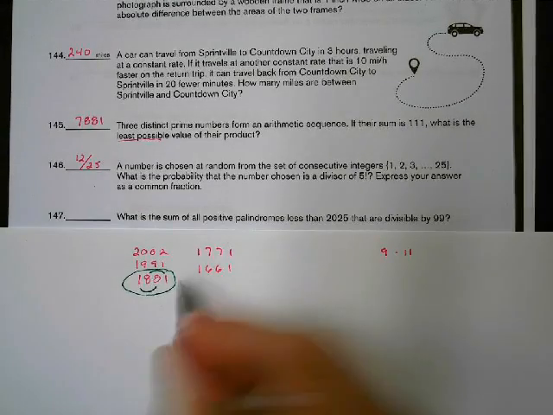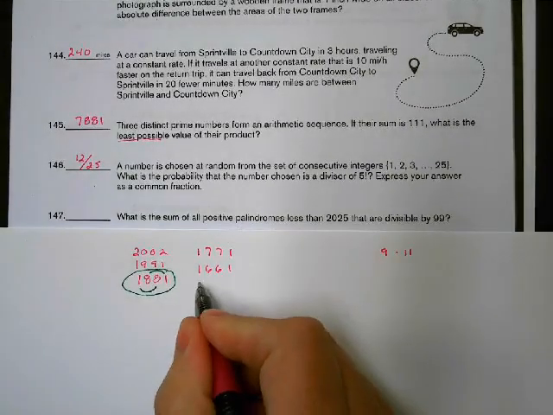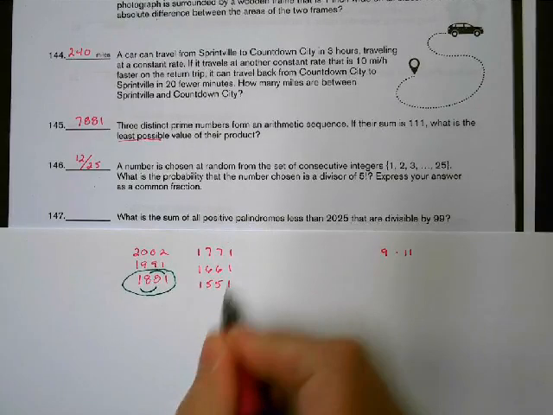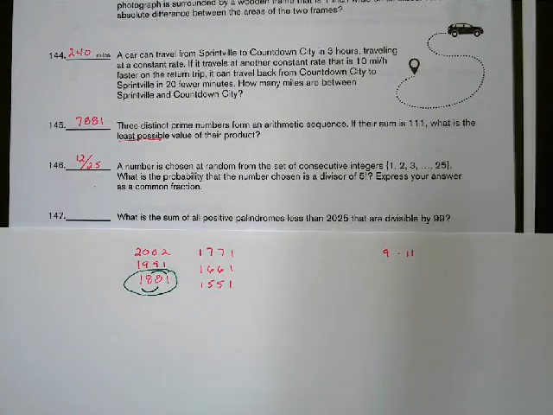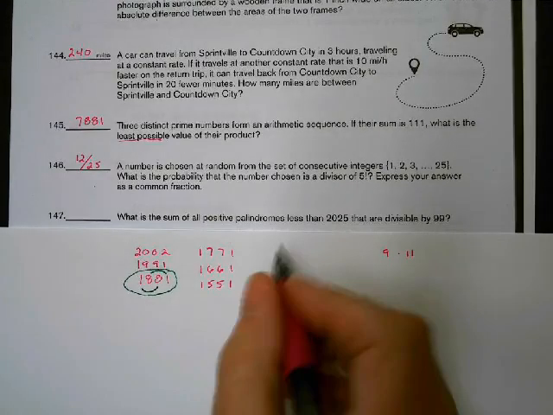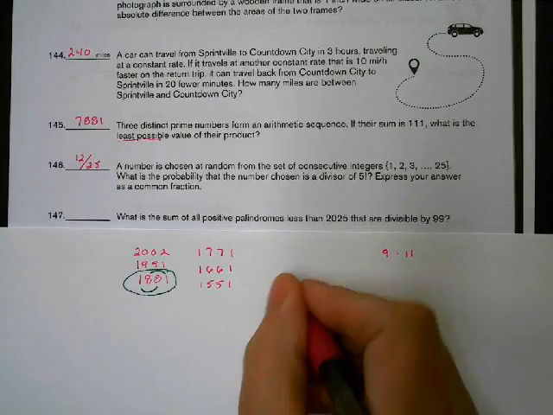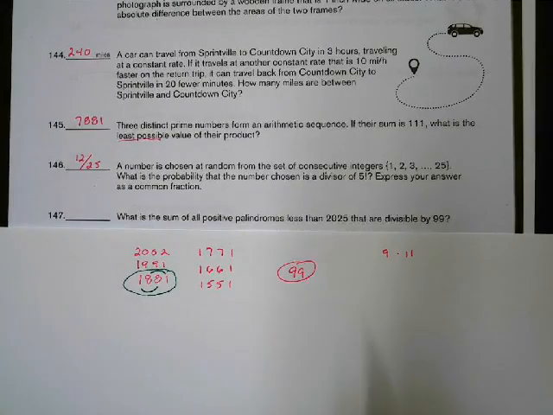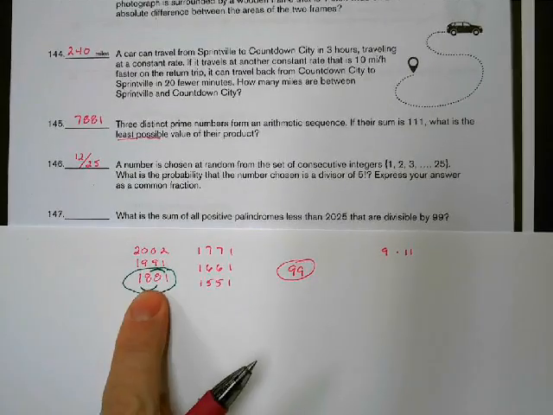1551, 9 doesn't go into that. We would just keep on doing this process forever until we get down to the last one that does work, which is 99. That's our last one that does work. So we would take 1881 plus 99, and that ends up giving us our answer of 1980.